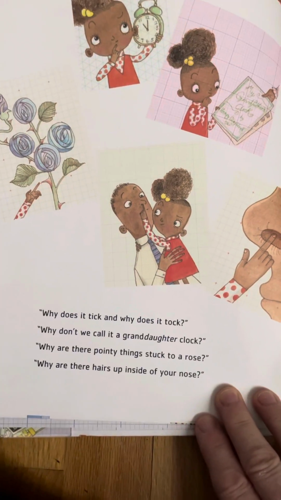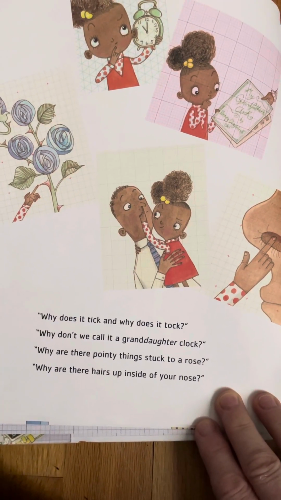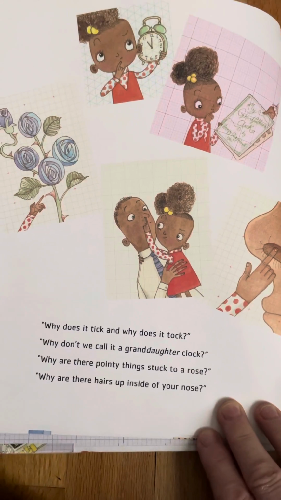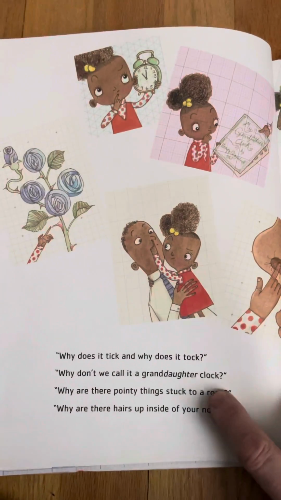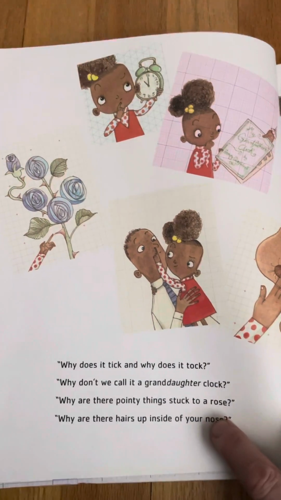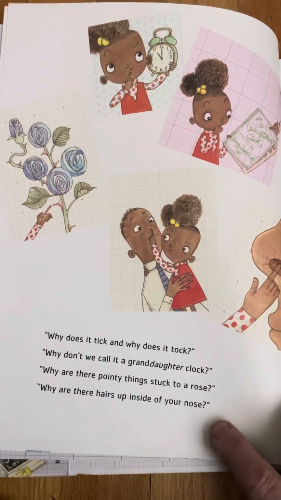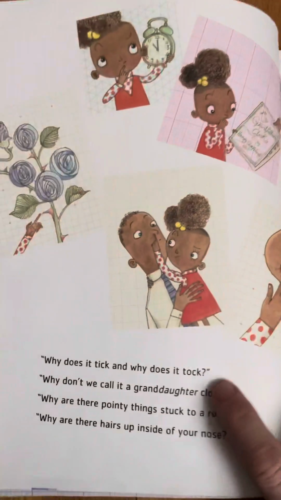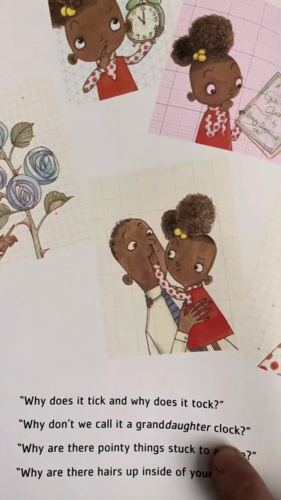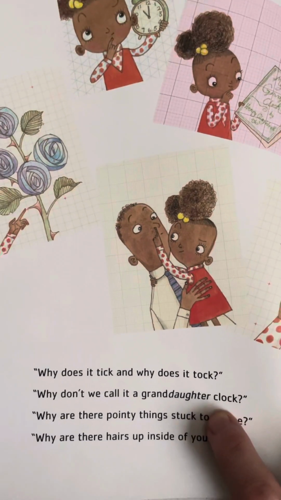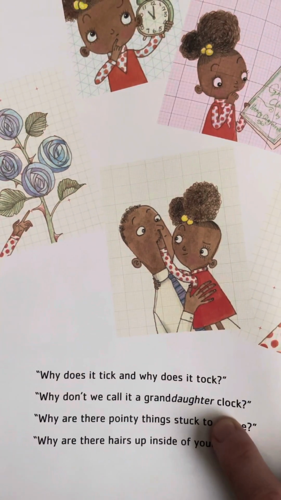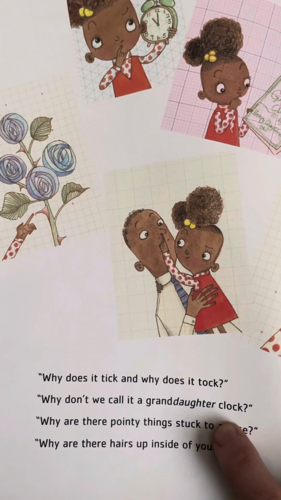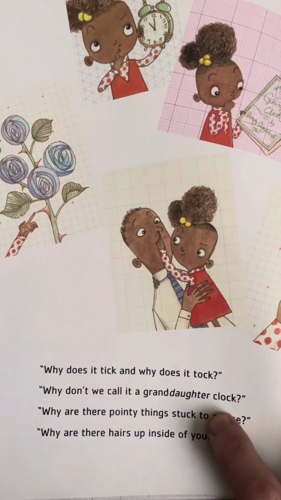Why does it tick and why does it talk? Why don't we call it a granddaughter clock instead of a grandfather clock? Why are there pointy things stuck to a rose? Why are there hairs up inside of your nose? Wow, she asks a lot of questions. How would we describe that? A big word I might use is inquisitive.